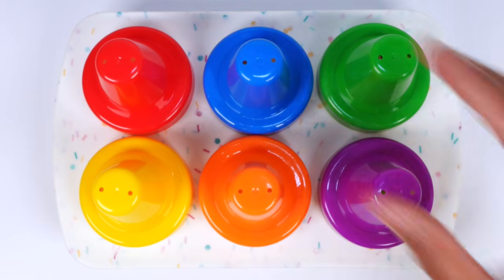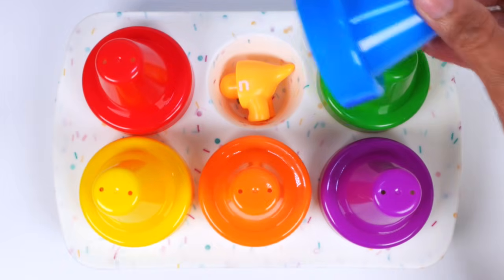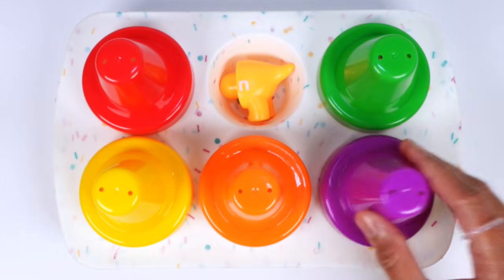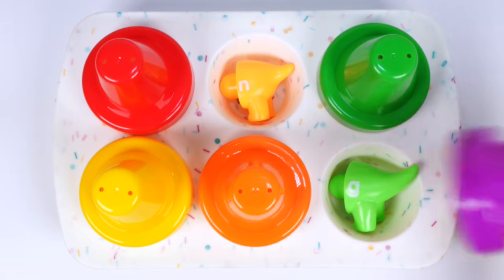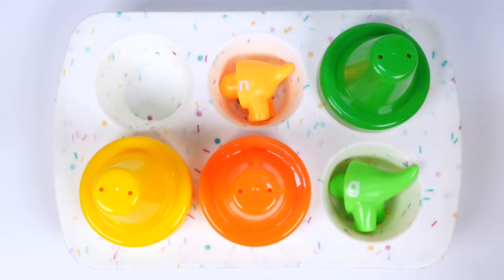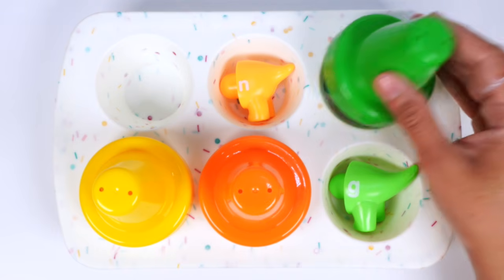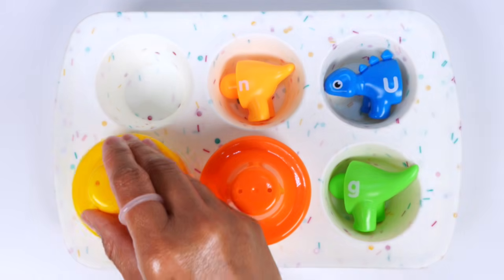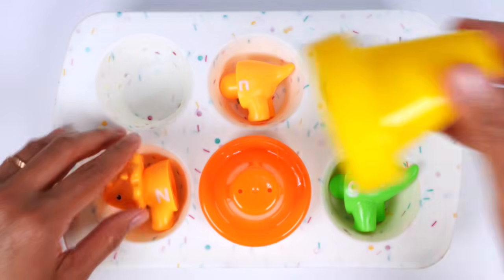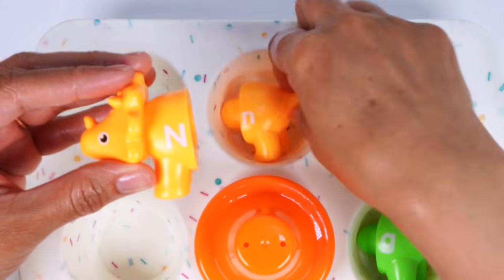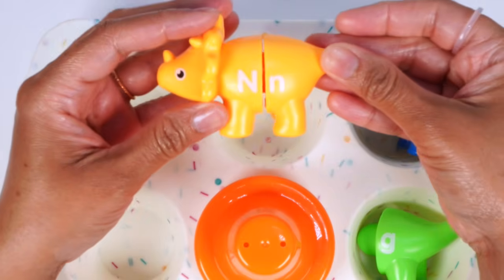Let's find N. What's under here? Little n. Now we need big N. No, it's little g. Nothing here. Big U, not the letter we need. Big N, we found the letter N. Big N, little n.